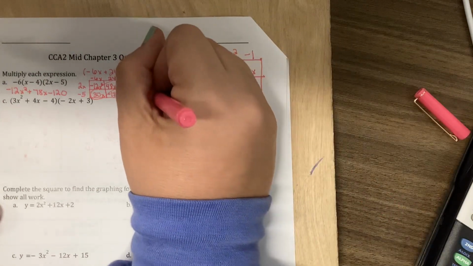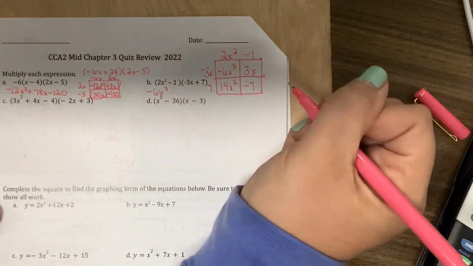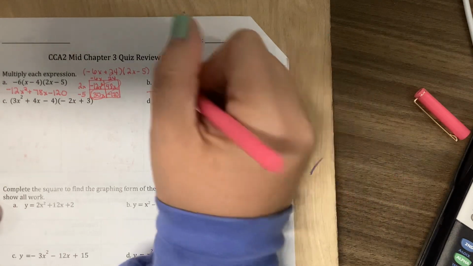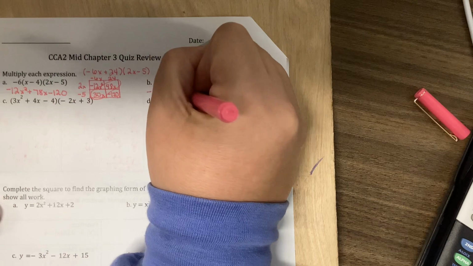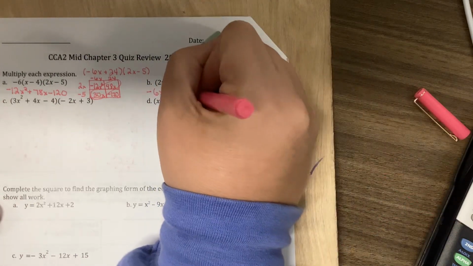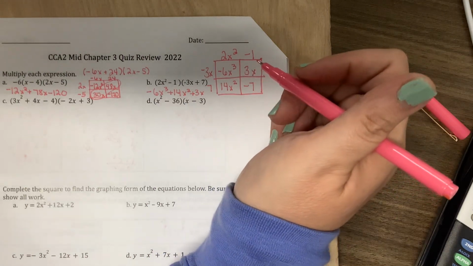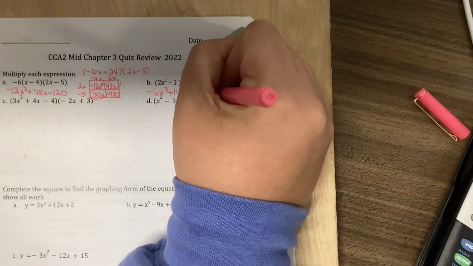And so, my answer is negative 6x cubed plus 14x squared plus 3x, sorry, I have to cough, minus 7.